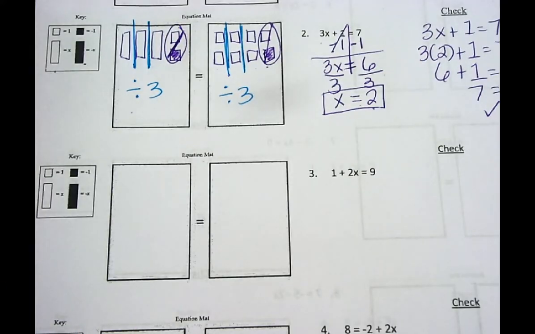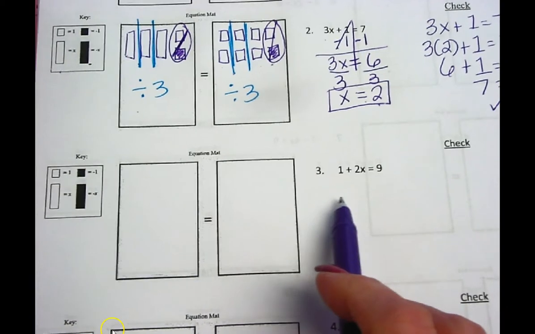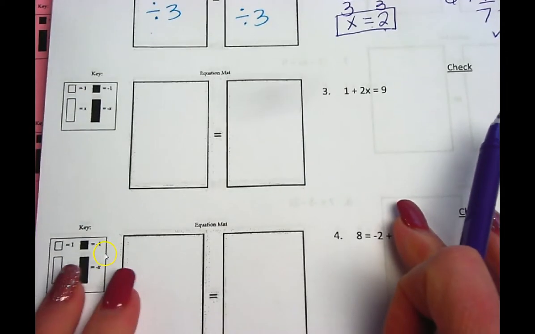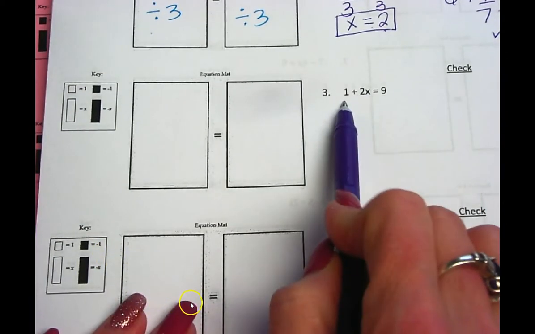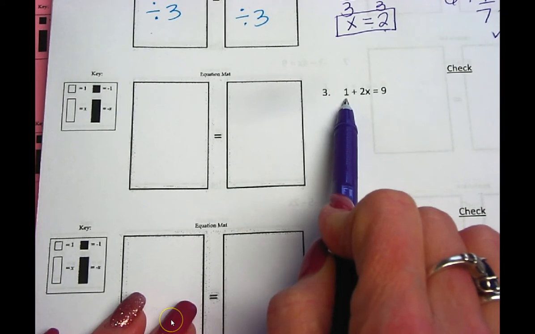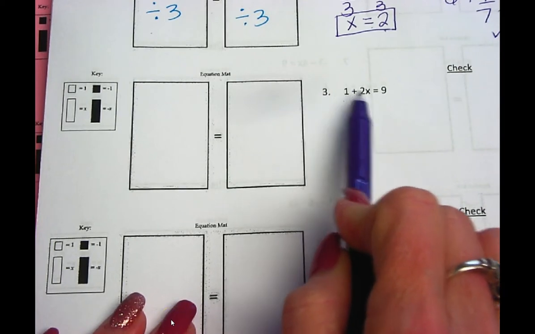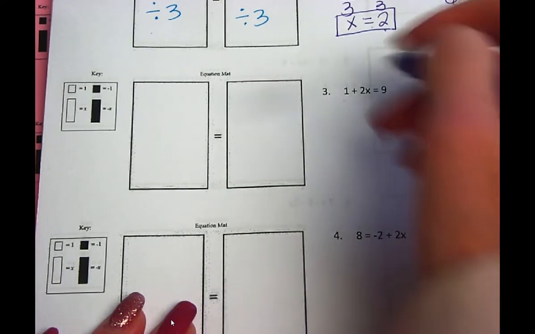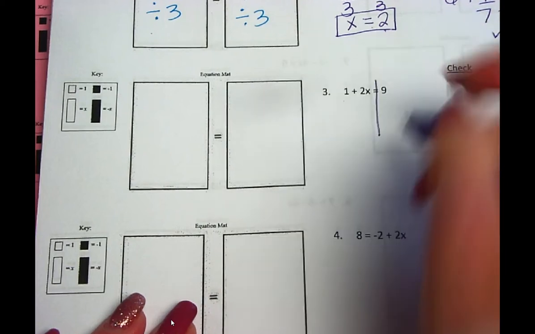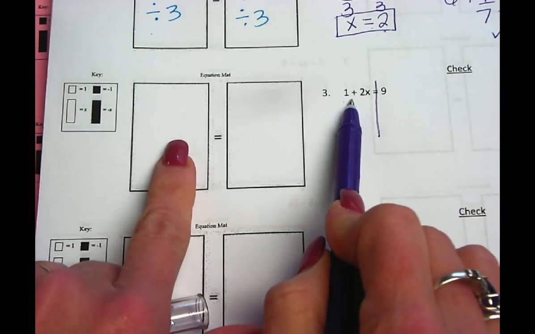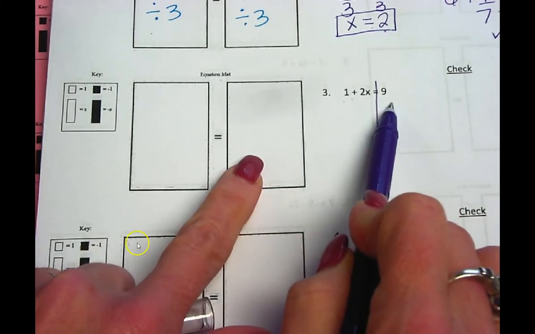All right, students, we are going to continue solving our equations. So you should have paused the video. Now we're going to go over this next one. Now this one's a little bit different because we have 1 plus 2x equals 9. So we have the constant here by itself. And then we have the variable and the coefficient. So I'm going to draw my line down here, and again this part here goes on the left side and this is going to go on the right side.